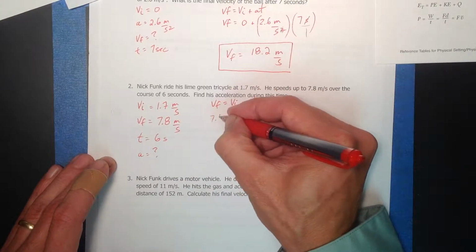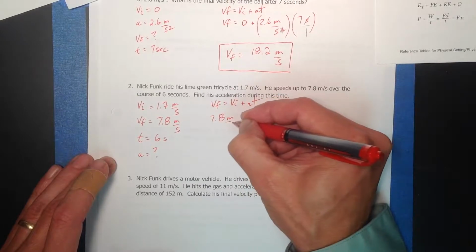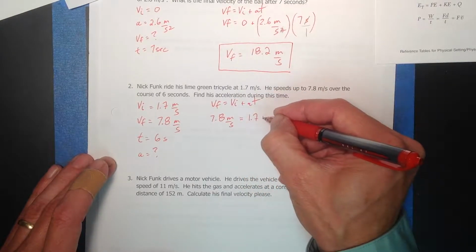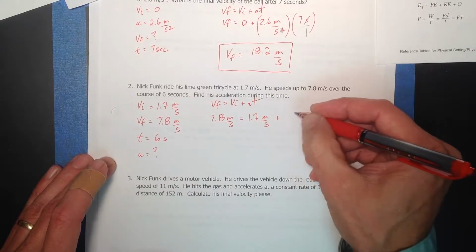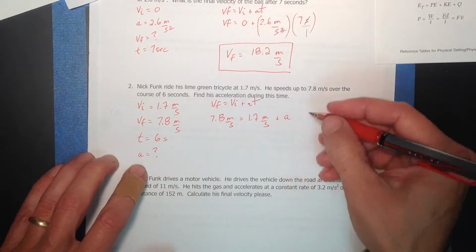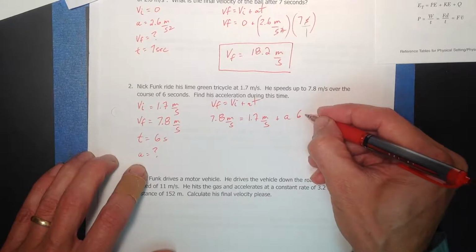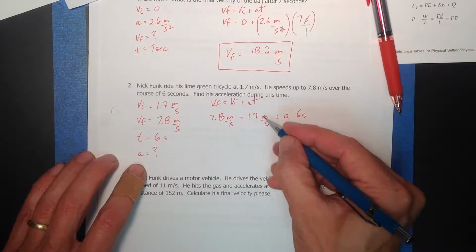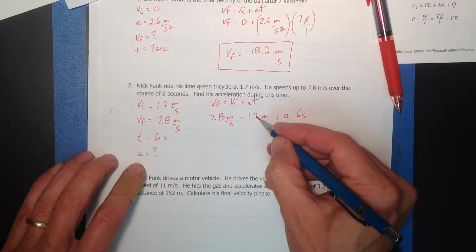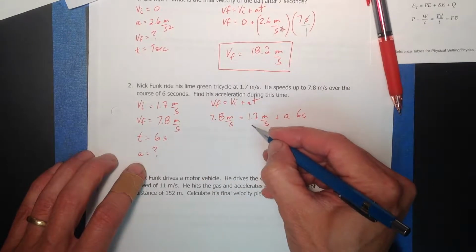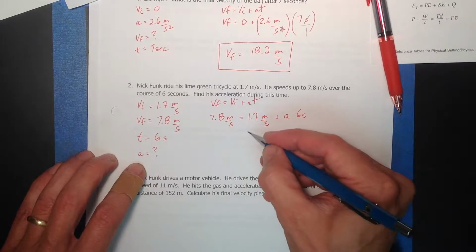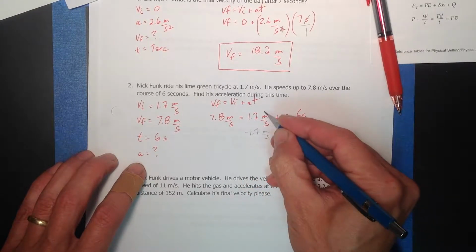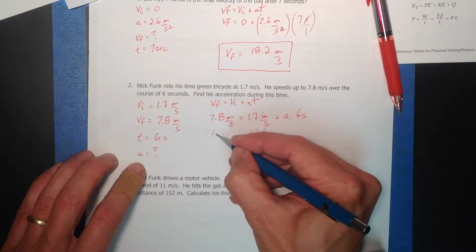Let's plug in the numbers. 7.8, really focusing on the units here. Now there is initial velocity at 1.7 meters per second plus acceleration. We don't know that, we're trying to find it. And then the time is 6 seconds. What we can do, and you have to recognize this, is you want to combine things as best you can. This is meters per second, that's meters per second, so we just subtract this. You can subtract it from this side, and then I subtract it over here.